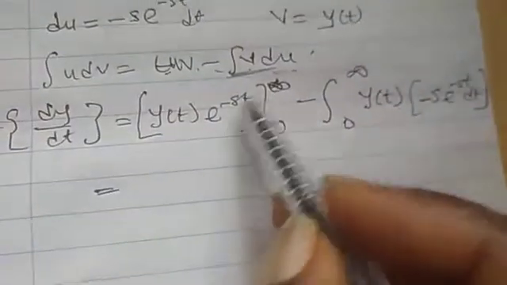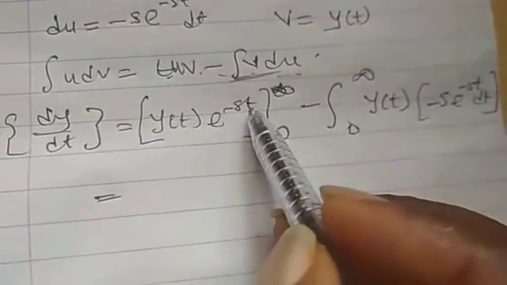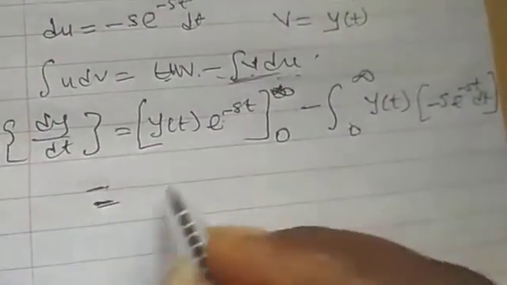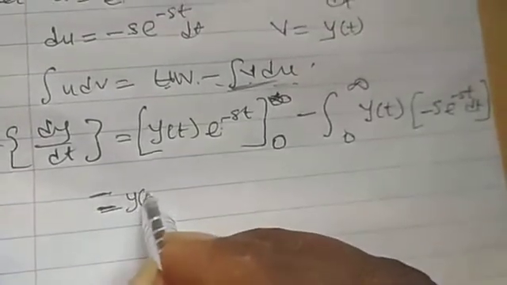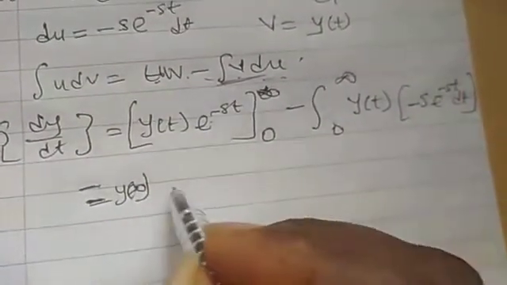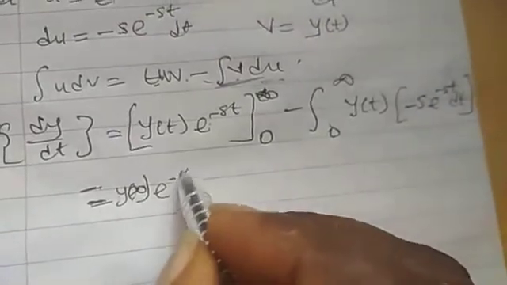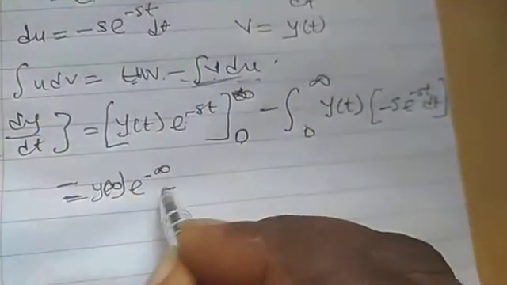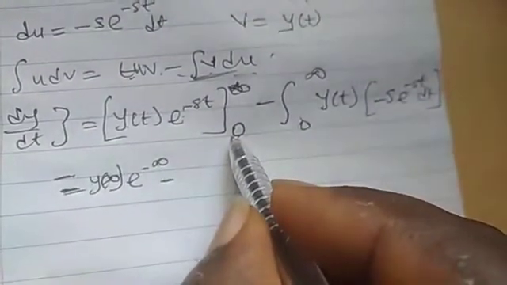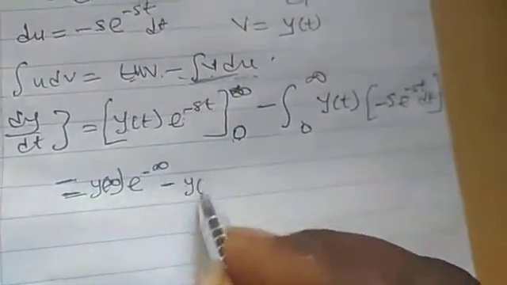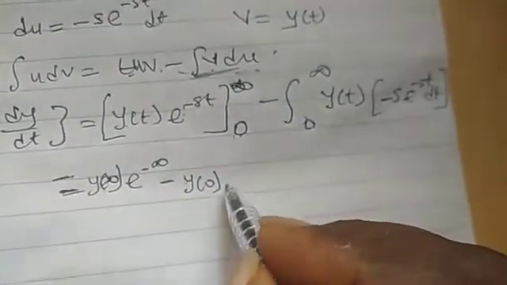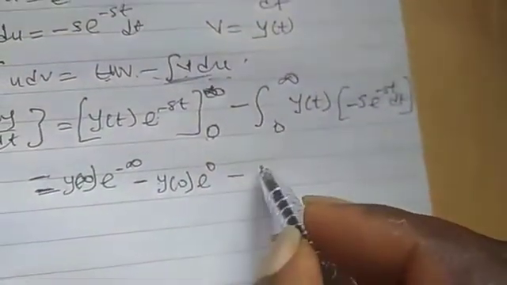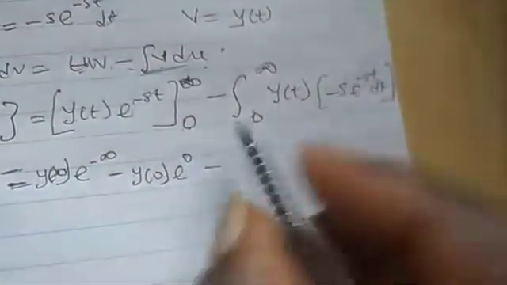Let's come to this place. If you put t to be infinity, you are going to have y of infinity times exponential minus infinity. Then let's put t to be 0. Then that will be minus, when t is 0, y of 0 times exponential 0, followed by minus. This minus will make this place to be plus.